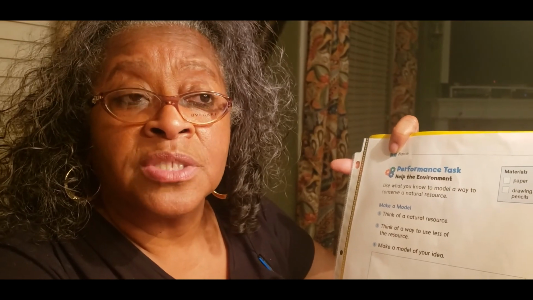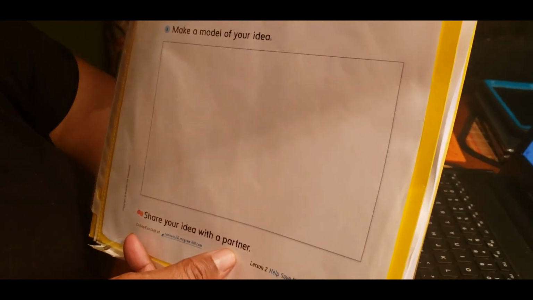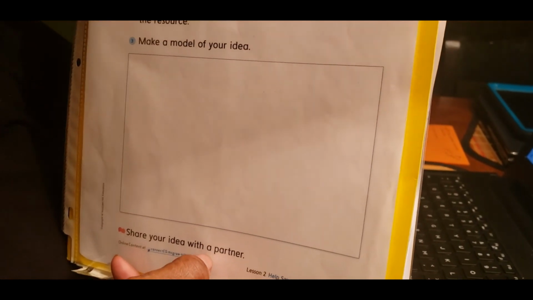Now, when we went in the house, we went to the bathroom, we went to the living room, and we went to the bedroom. And we conserved two different natural resources when we went through the house. But there are other natural resources that need to be conserved as well. So think of a way to use less of that resource and make a model of your idea. Draw a picture of it and share your idea with a partner, with your family, and with me.